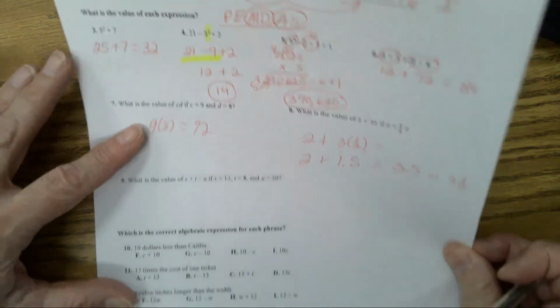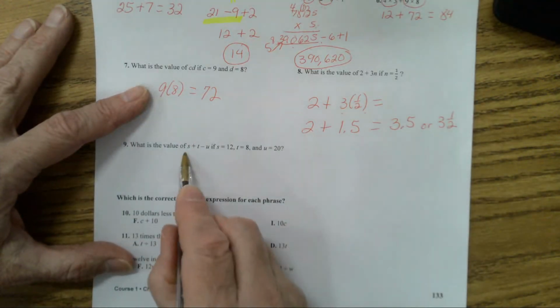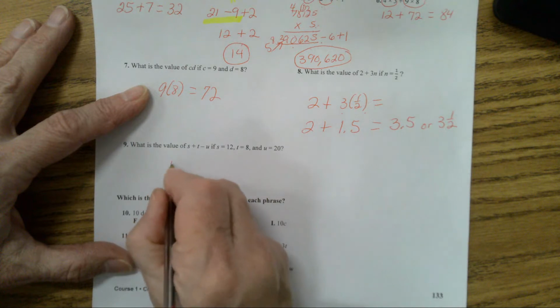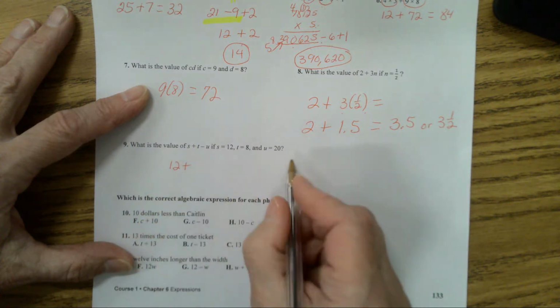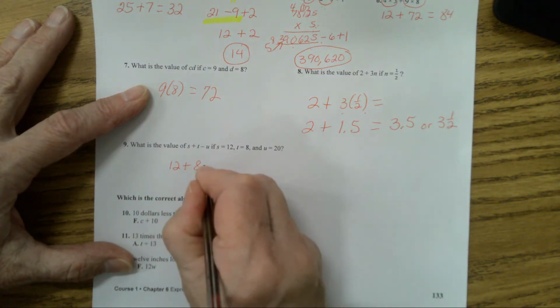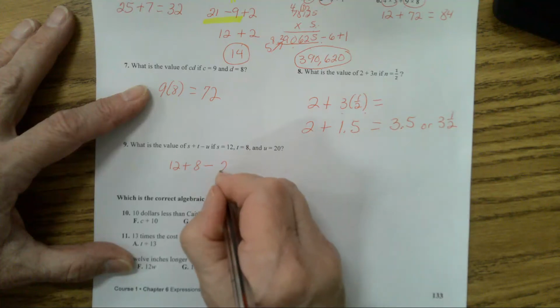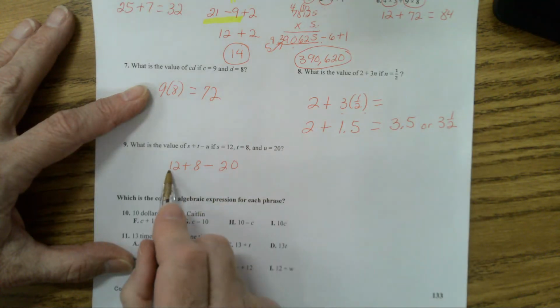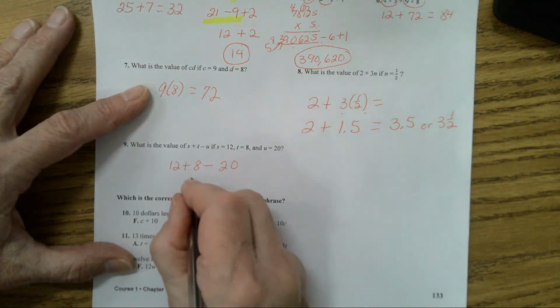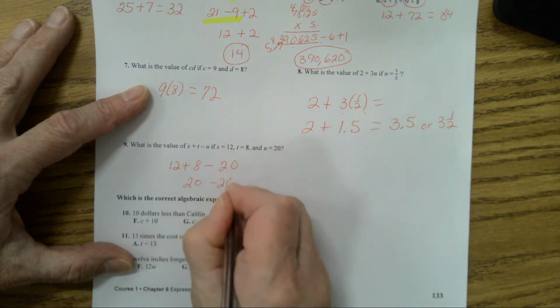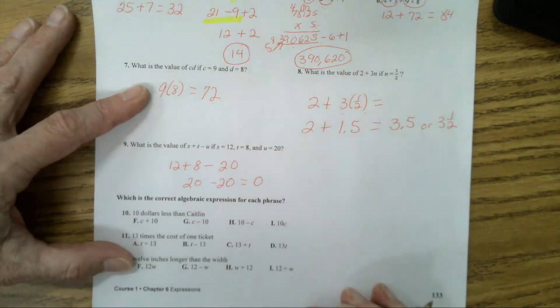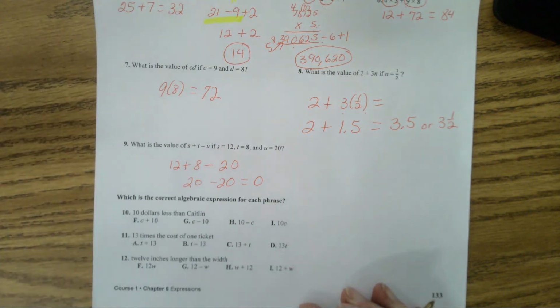In number 9, S is 12 plus a T, which is 8, minus a U, which is 20. 12 plus 8 is 20, and 20 minus 20 is 0. Everyone okay with that? Good.